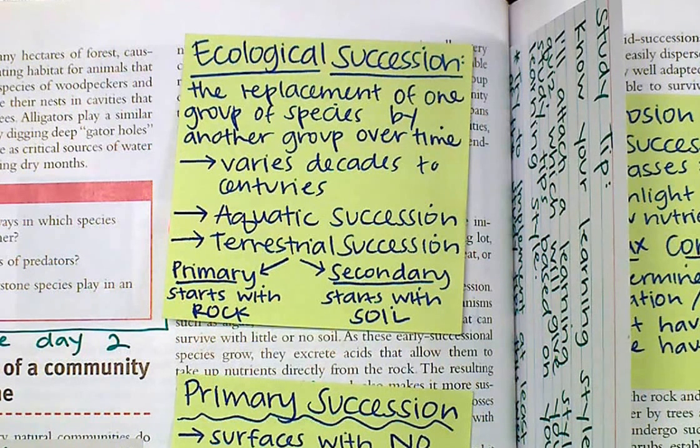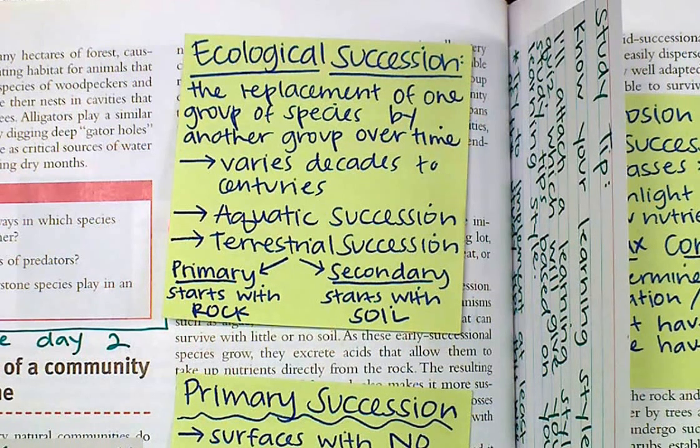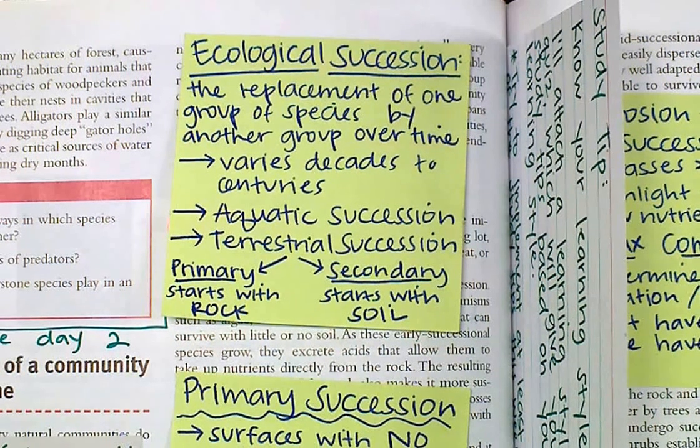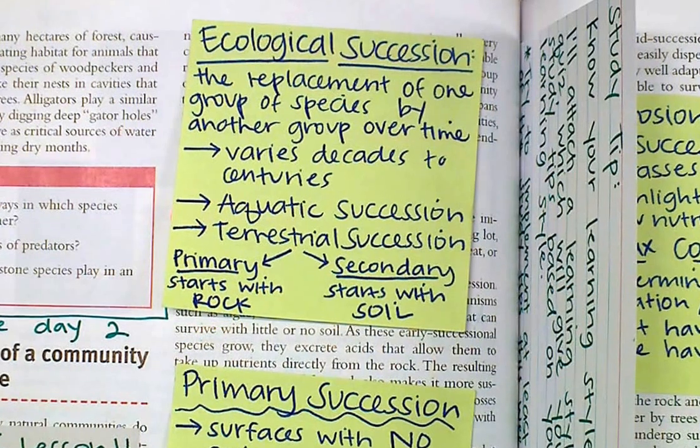We have two kinds of succession: aquatic and terrestrial. Aquatic meaning in water and terrestrial meaning on land. Now we have two kinds of terrestrial succession. One is primary succession, which starts with bare rock, no soil, and secondary succession, which starts with soil. We talked about those today during our POGL. So let's break those down a little bit more.